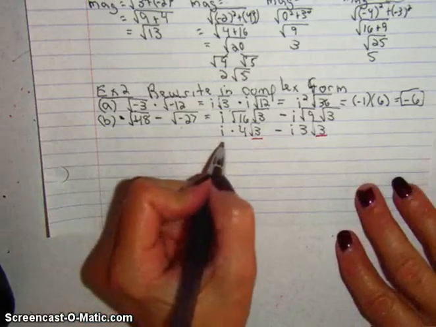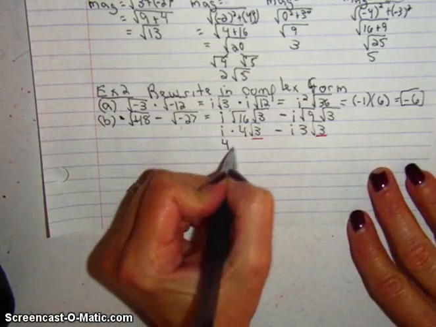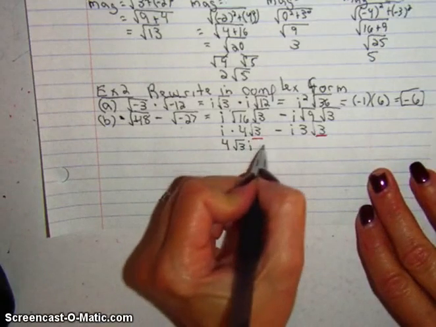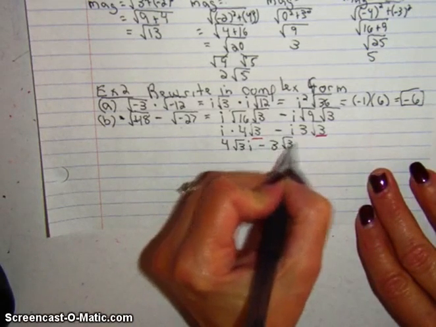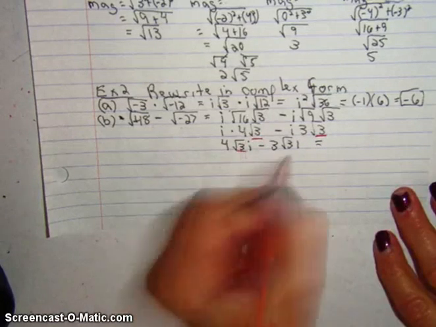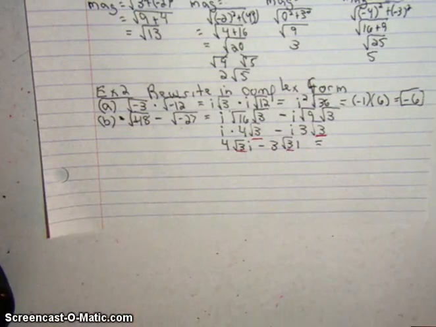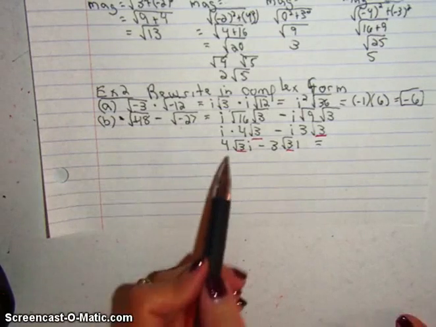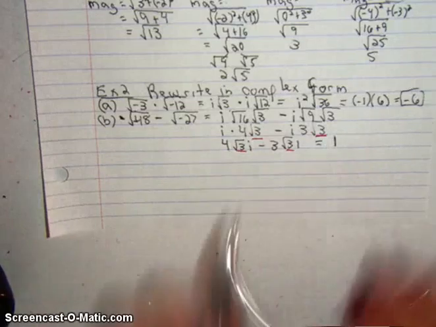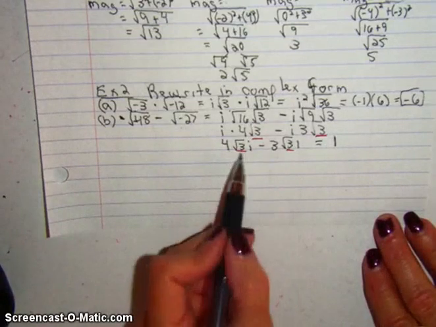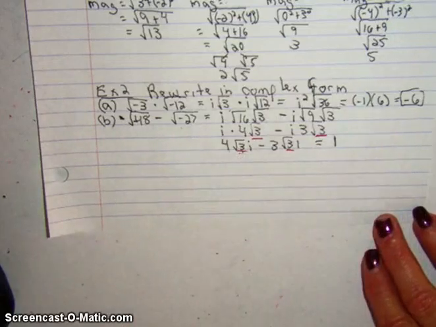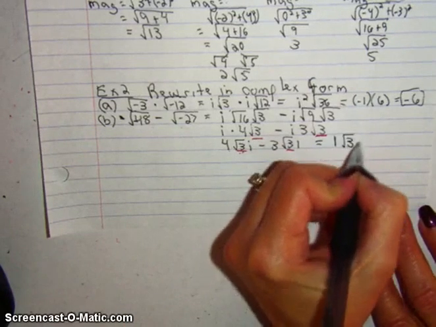Now, you don't have to rewrite this like I am, but I'm going to rewrite this for you. So it's 4 root 3. The i goes at the end, always at the end. Minus 3 root 3. i goes at the end. We said these are like radicals. Root 3 i. Okay? First of all, Leah, what's 4 minus 3? 1. Okay? The like radical is what, Leah? Square root of 3 i.